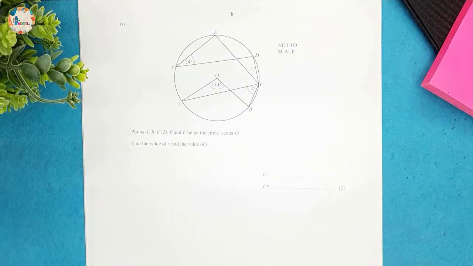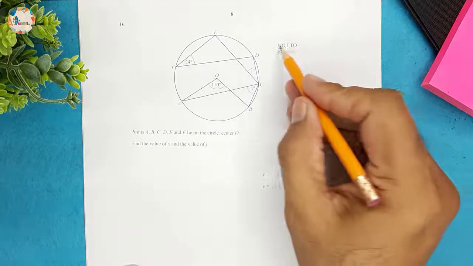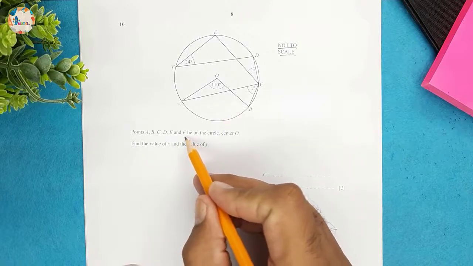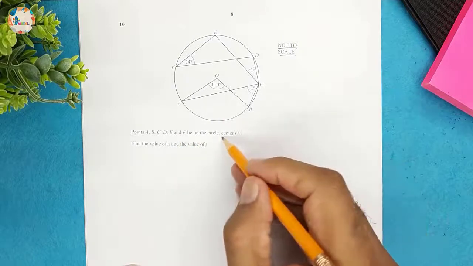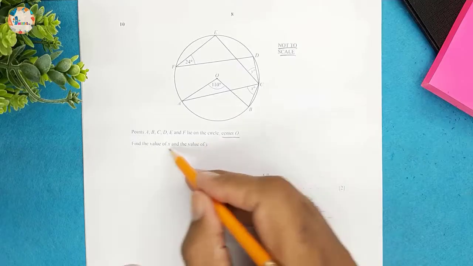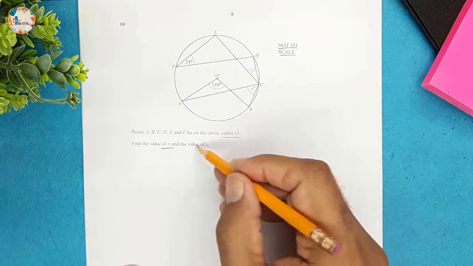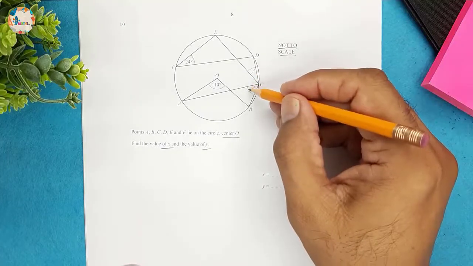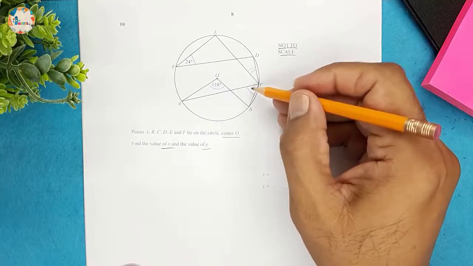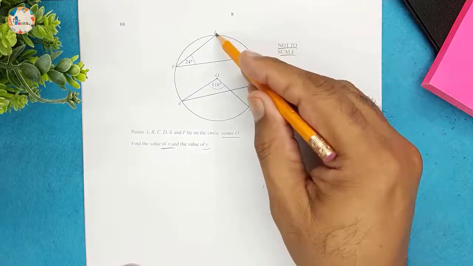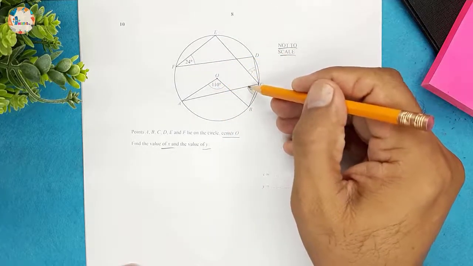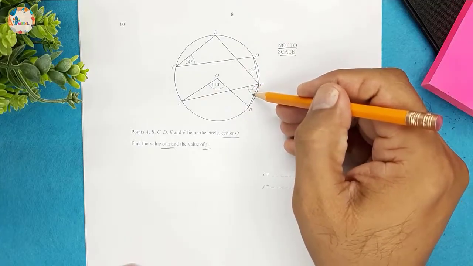Question number 10. A diagram is provided, which is not to scale, and points A, B, C, D, E and F lie on the circle. The center is O. Find the value of x and the value of y. So the x and y values are required basically.